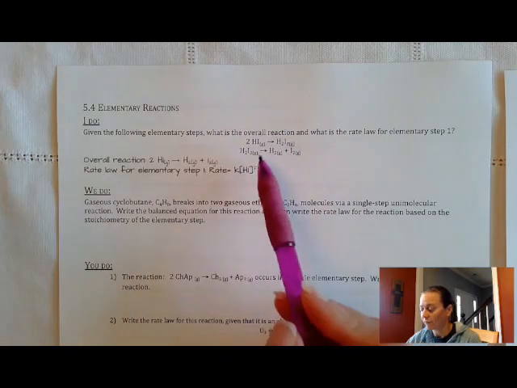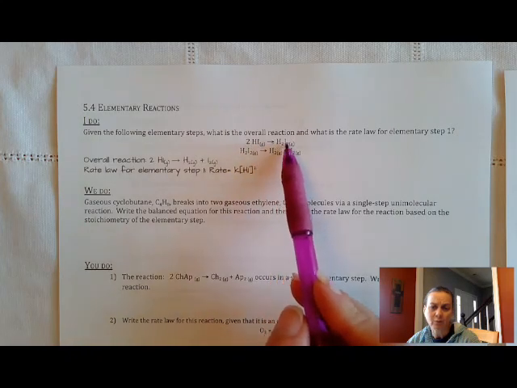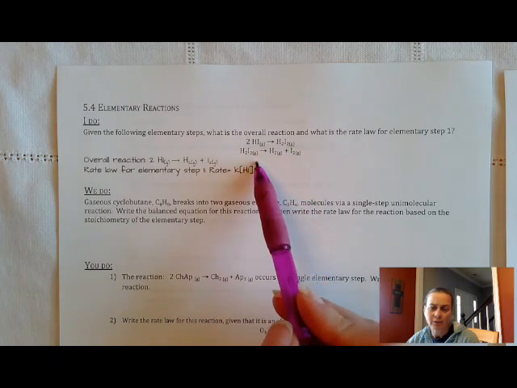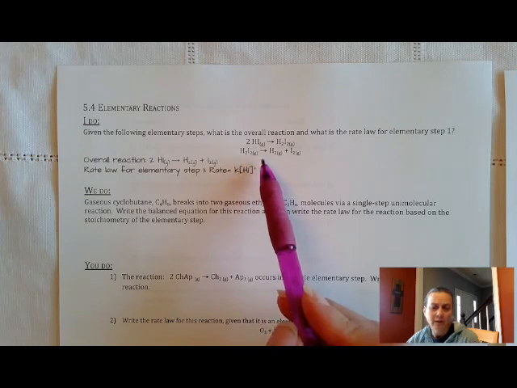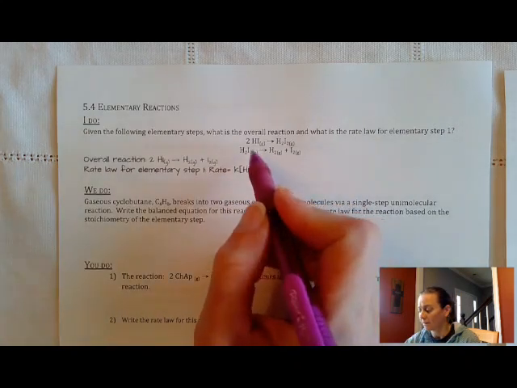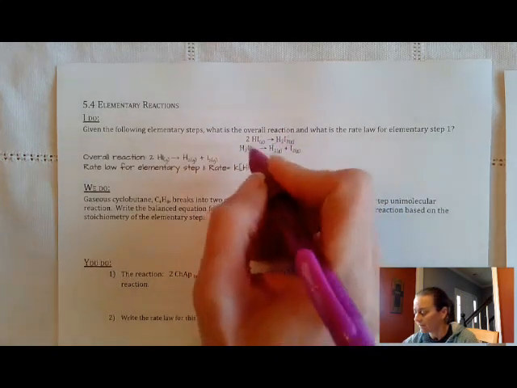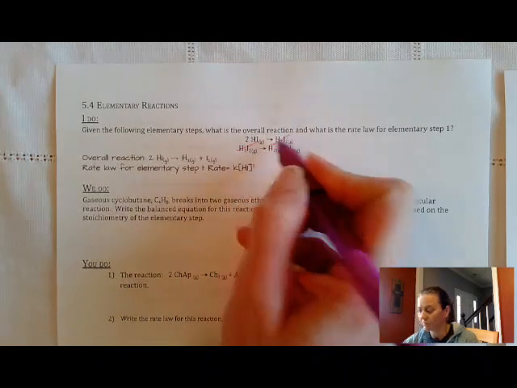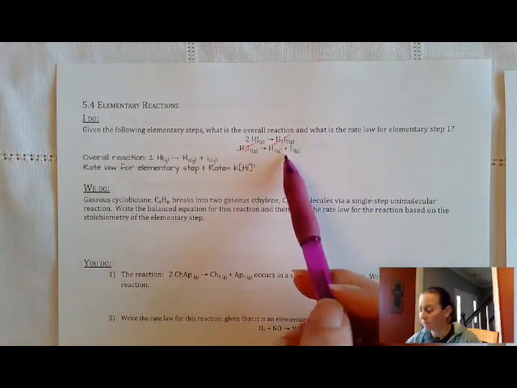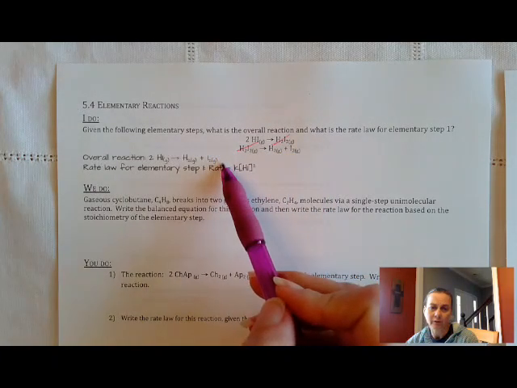We can see that in our first reaction, two molecules of hydrogen iodide have come together to make one molecule of dihydrogen diiodide. And then in our second reaction, that molecule of dihydrogen diiodide decomposes to give us a molecule of hydrogen and a molecule of iodine. And so this intermediate here can be crossed out, and we're left with just the two hydrogen monoiodide forming hydrogen and iodine. So that's our overall reaction.